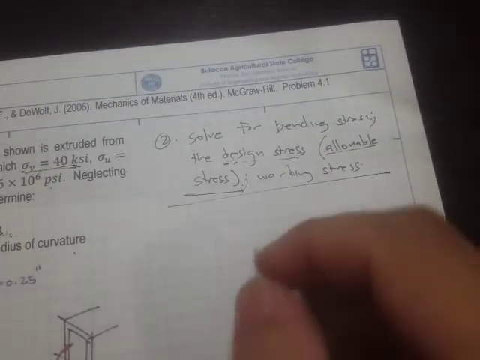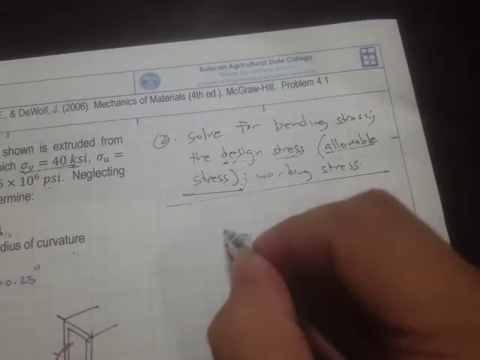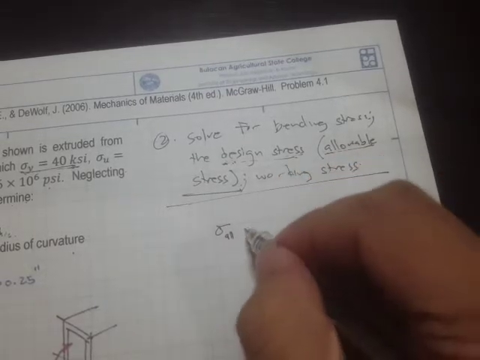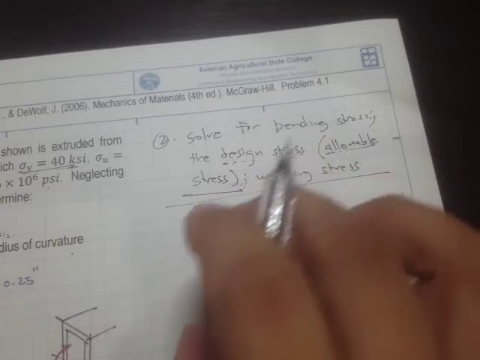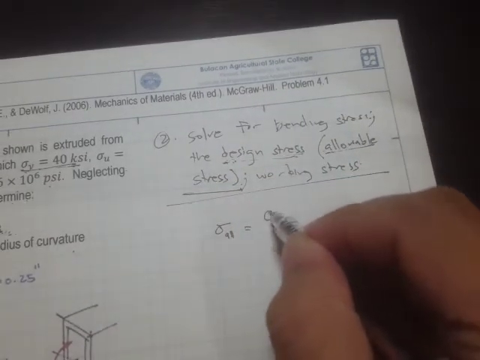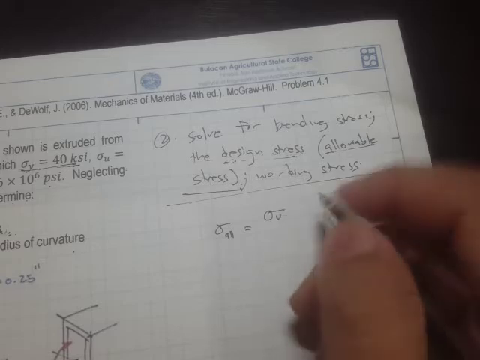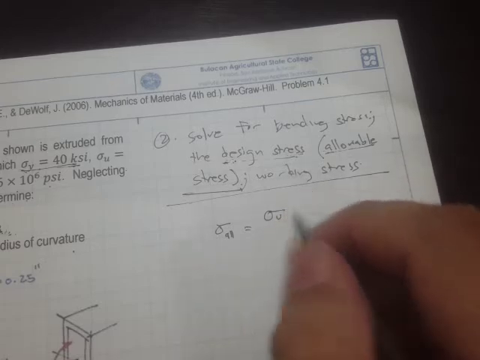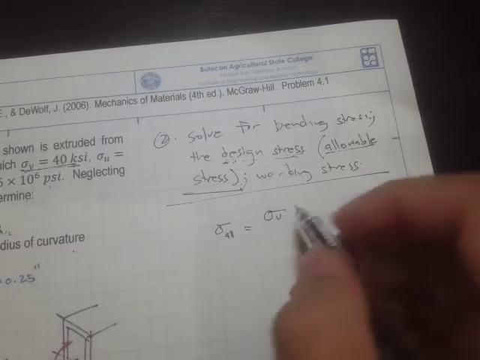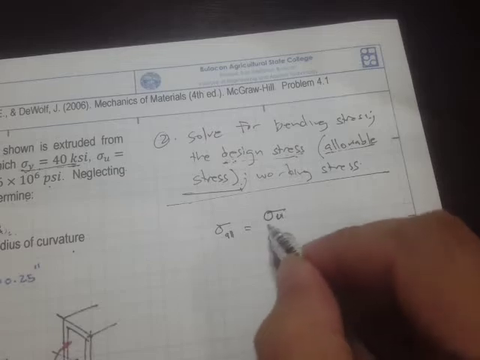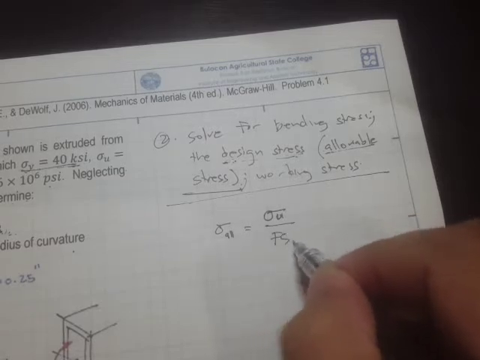And to compute this working stress or allowable stress, and let's just use allowable stress because that's what the book used, the computation is the ultimate strength divided by the factor of safety. Sometimes the criterion right here is the yield strength.